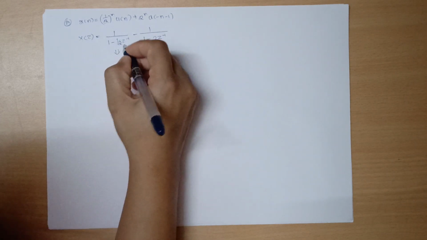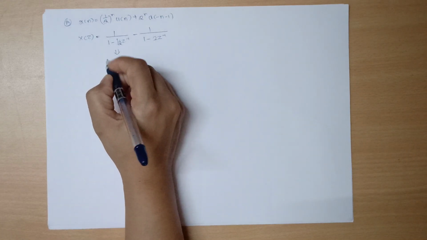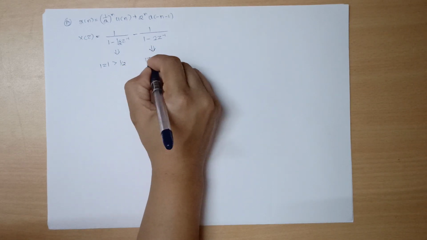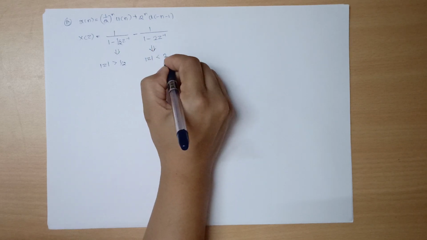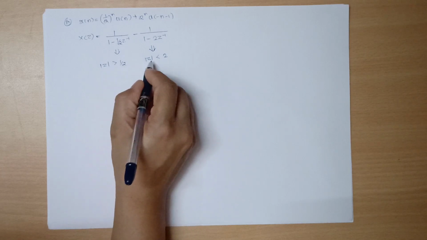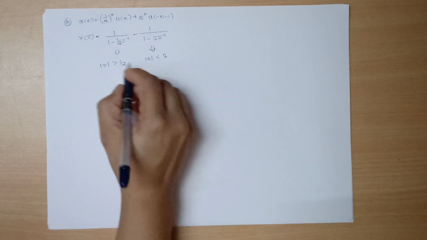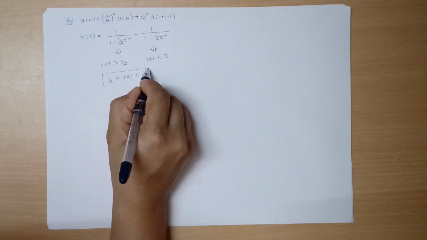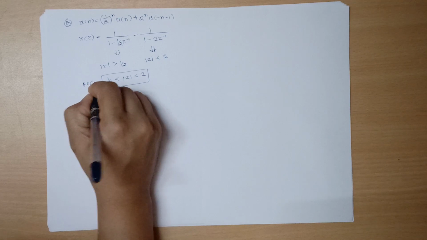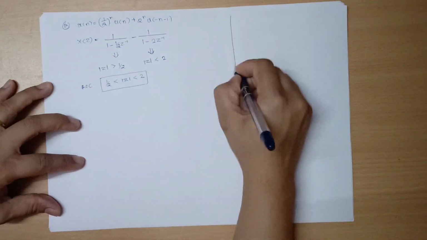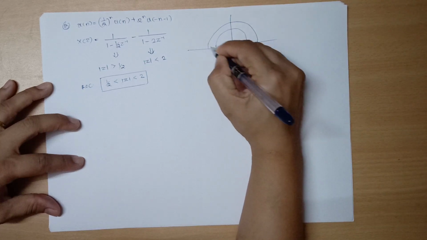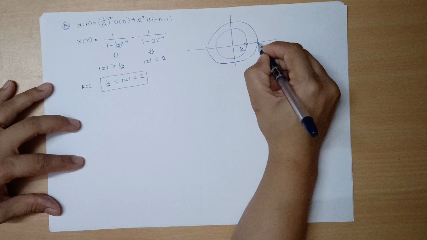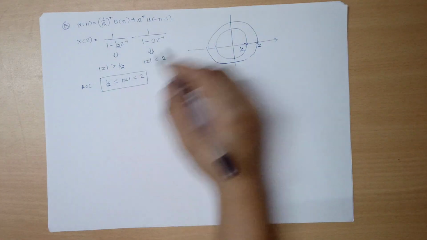Okay. So for this part, specifically this part, the ROC is mod of z greater than mod of half, and for this, mod of z less than this constant 2. Combining these two, greater than half and less than 2, so we can write this as the combined condition for the ROC of this example. So we can draw this combined condition by drawing two circles like this. So we have two poles in this example. One is at half and one is at 2. So the combined region is in between these two circles.